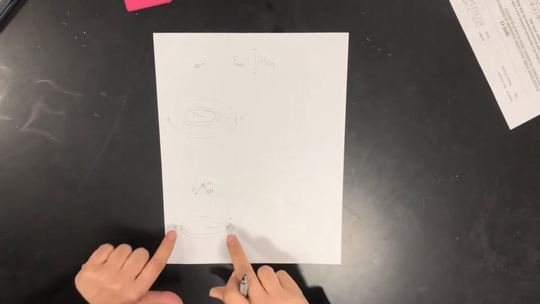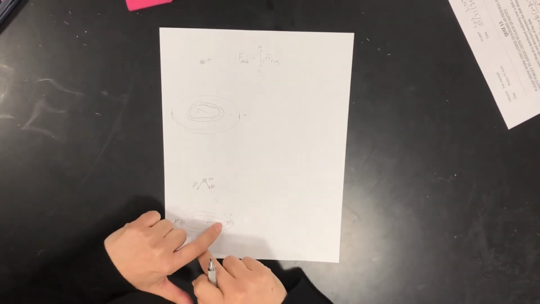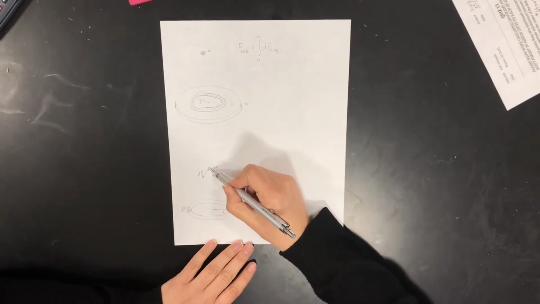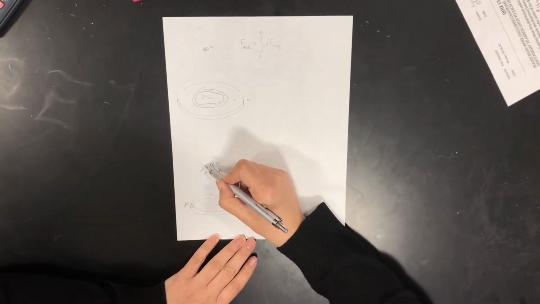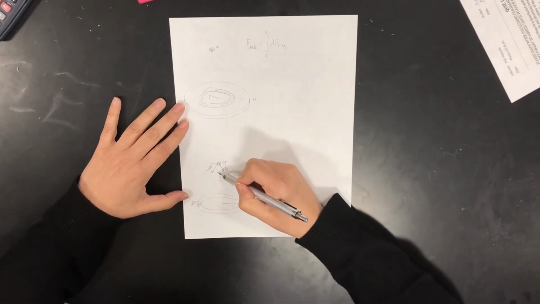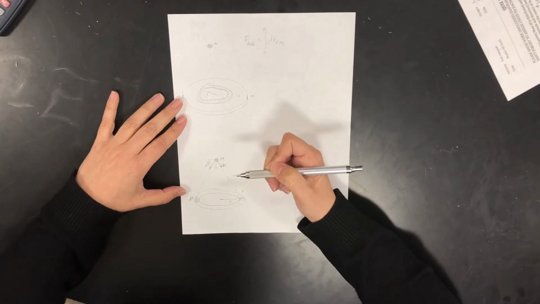There are always symmetric pairs everywhere. So when you resolve this into components, the x components will cancel out, but the y components are actually going to add up together.